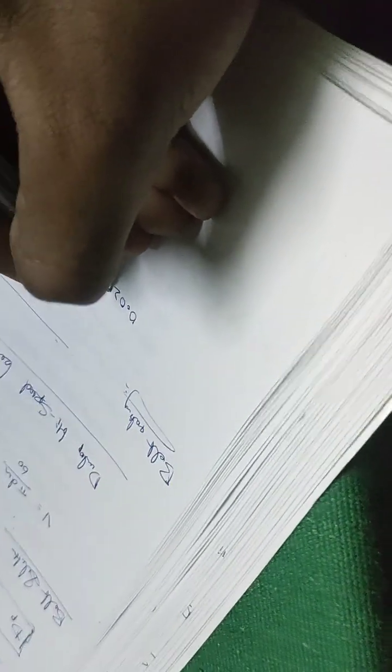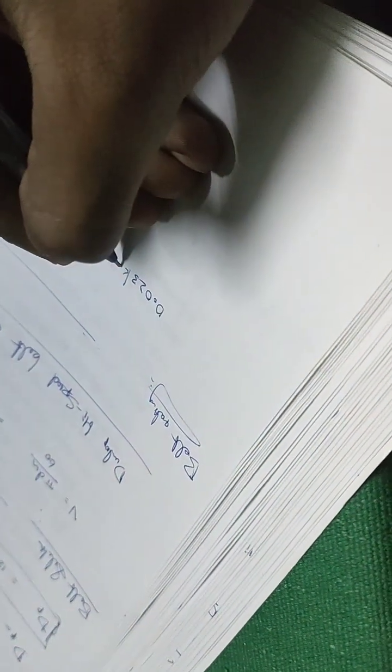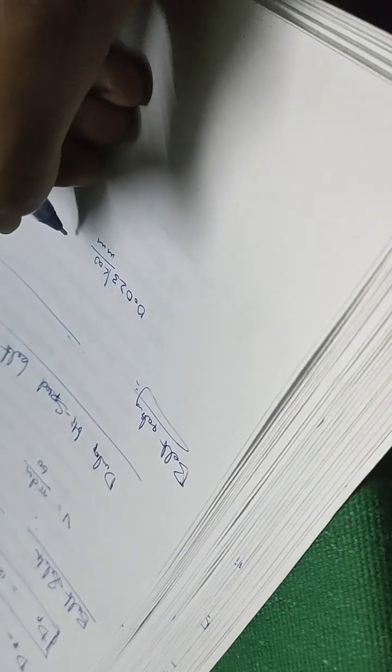For high speed, the rating is 0.023 kilowatt per mm per ply.